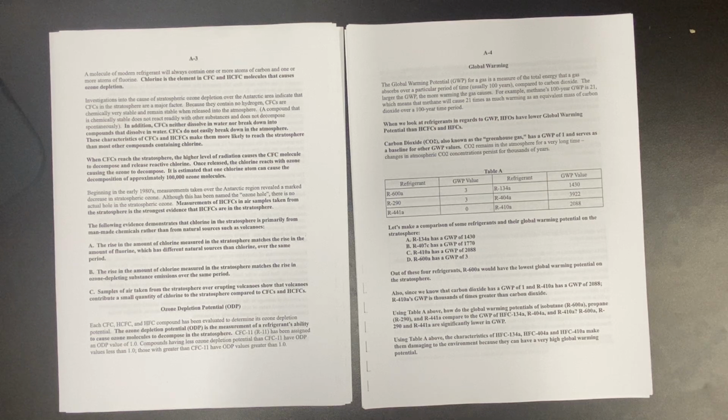A compound that is chemically stable does not react readily with other substances and does not decompose spontaneously. In addition, CFCs neither dissolve in water nor break down into compounds that dissolve in water. CFCs do not easily break down in the atmosphere. These characteristics of CFCs and HCFCs make them more likely to reach the stratosphere than most other compounds containing chlorine.